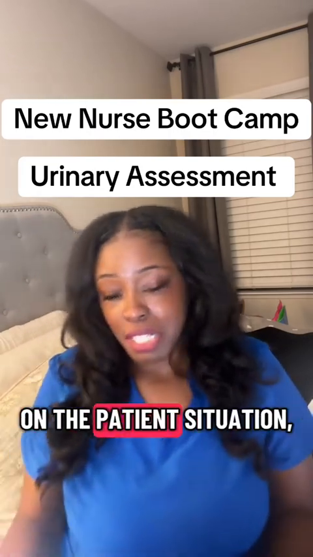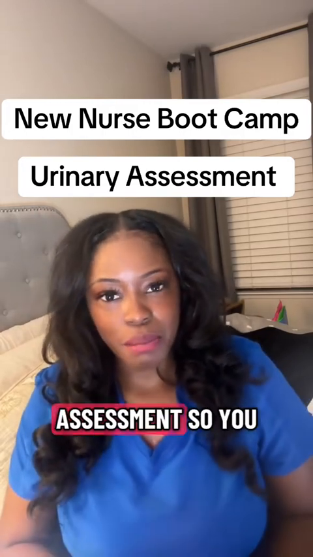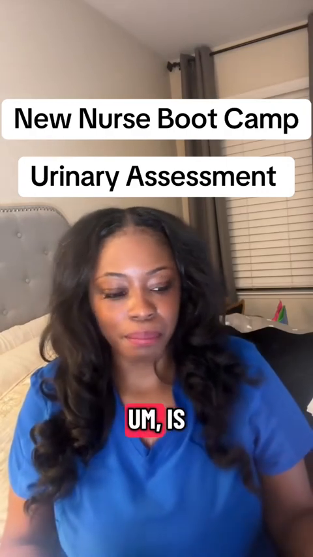So just depending on the patient situation, your assessment will be different, but try to do a full assessment so you can correlate your symptoms to what the client picture actually is.